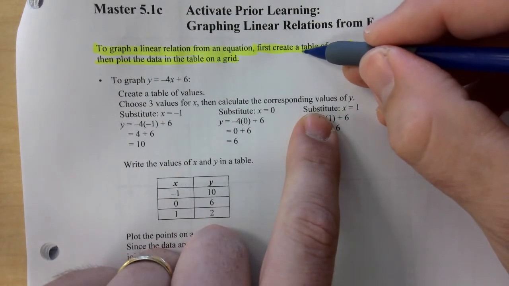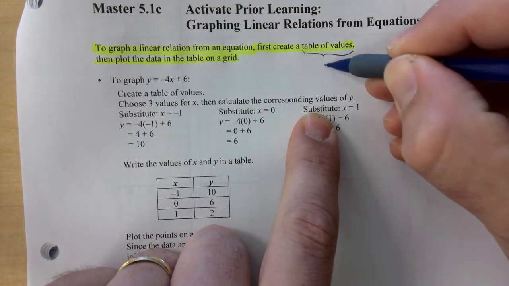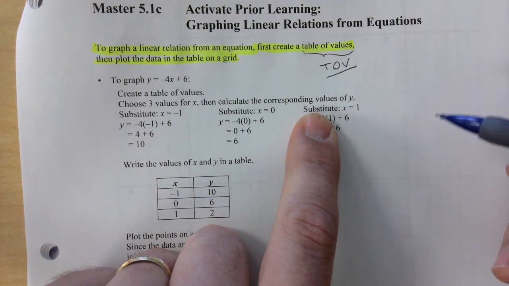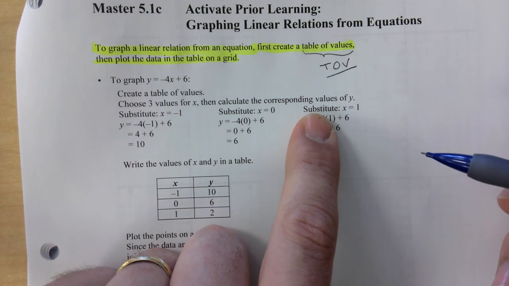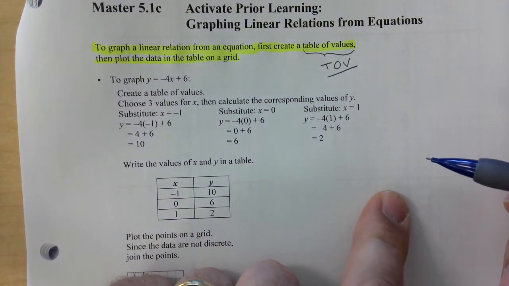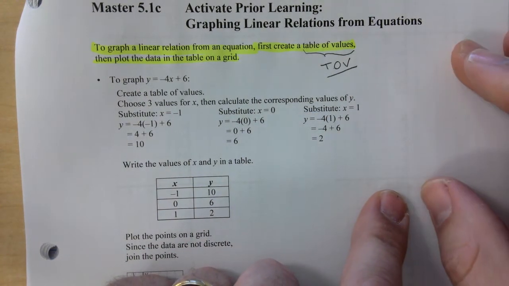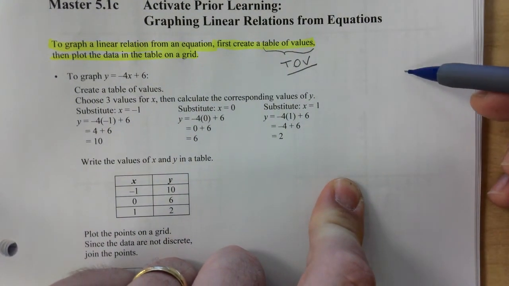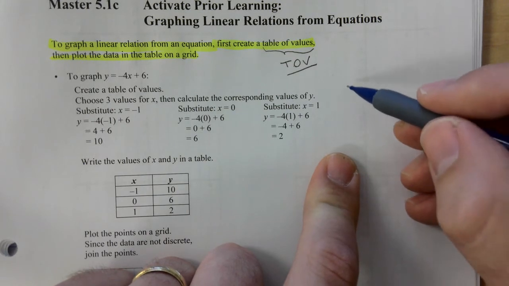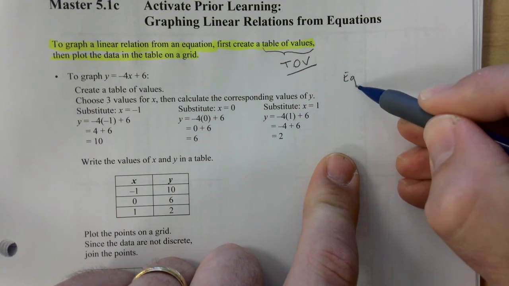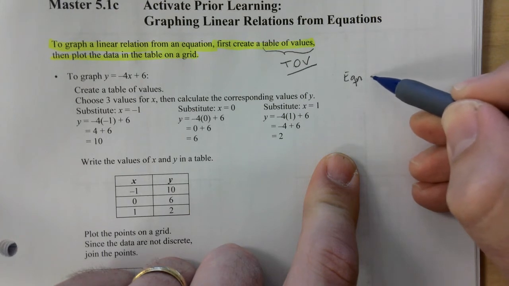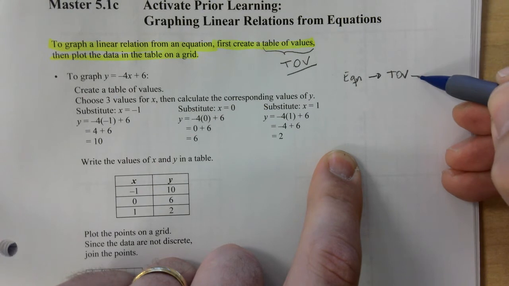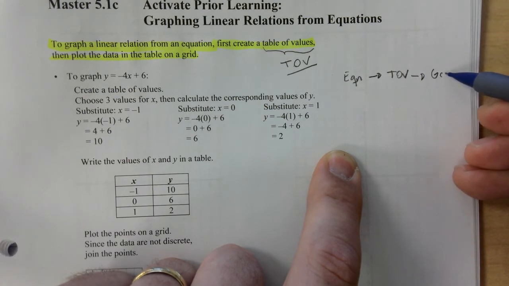Table of values, folks, I sometimes just use TOV, okay? If you hear me say TOV, it's a table of values, right? And so essentially, I want you to think of it this way. You get the equation. The equation allows you to make a table of values, and then the table of values will allow you to graph this thing.